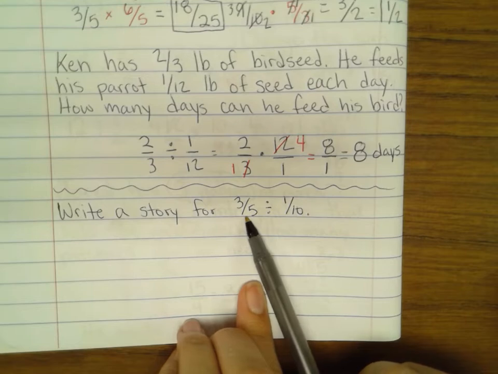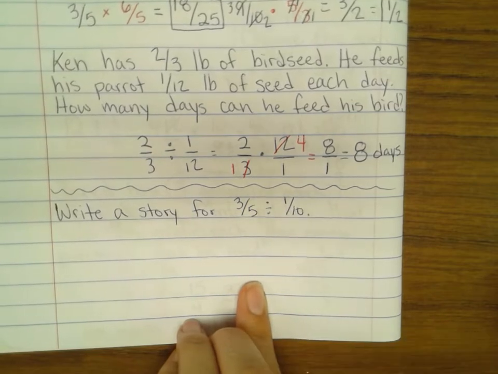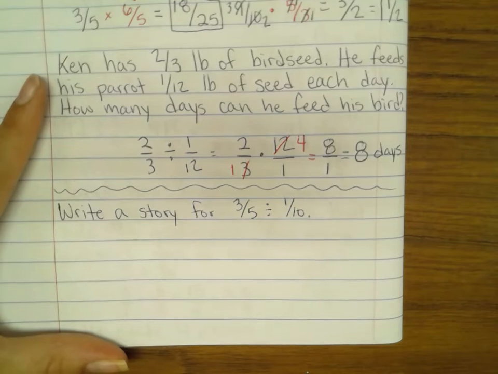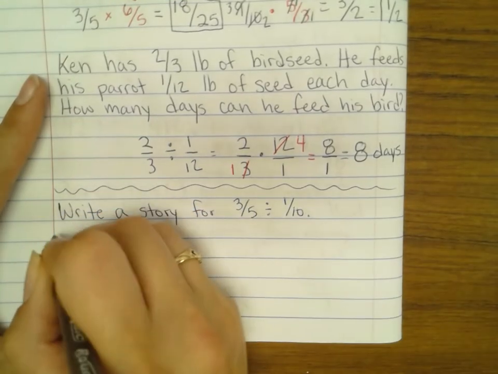I'm going to choose a giant candy bar because I love chocolate. So, we have 3/5 of a giant candy bar. Why would we be splitting it into 1/10 size pieces? Maybe it says the serving size is 1/10 of a bar. So I want to see how many servings I can get out of it. All right, sounds like a good story. So who do we want to be? Let's say Sam.